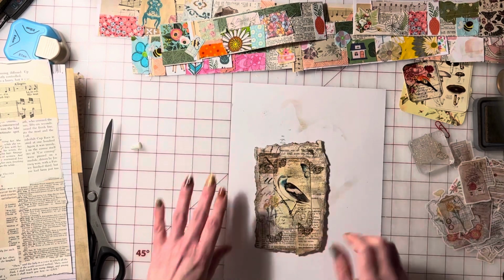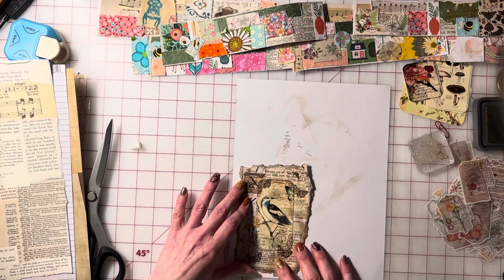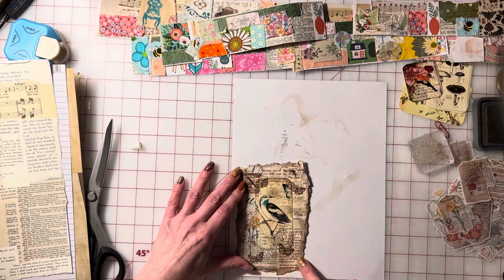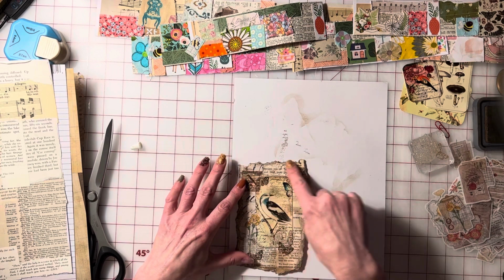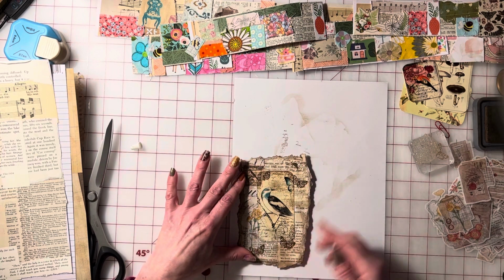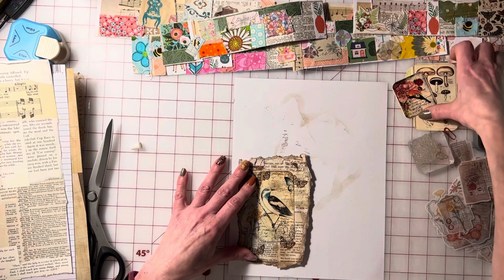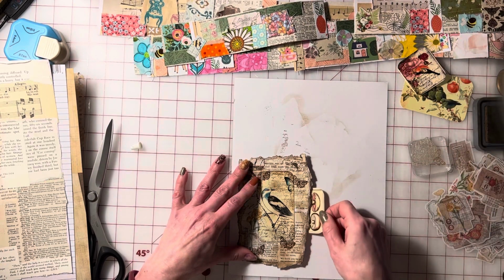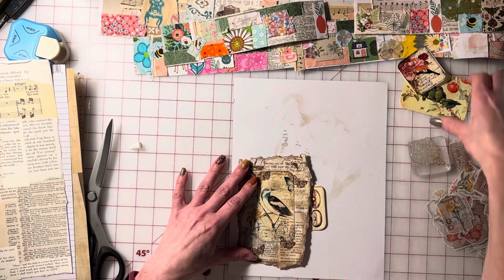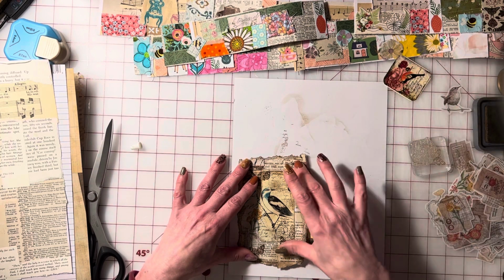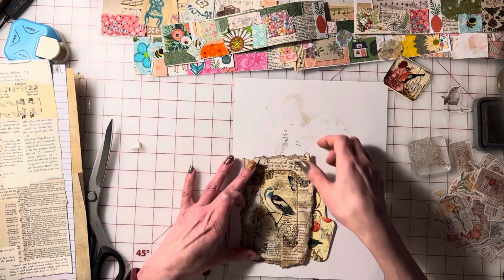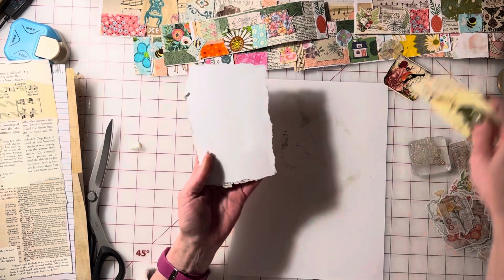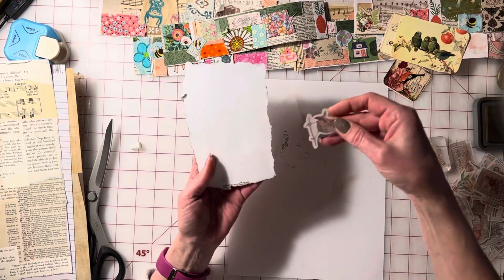But if you're putting it on a page here, you can sew or glue around the three corners here and use it as a tuck spot to put stuff in. You could put a whole bunch of stuff in here because it's quite large. Or oh, here's my little birdie.